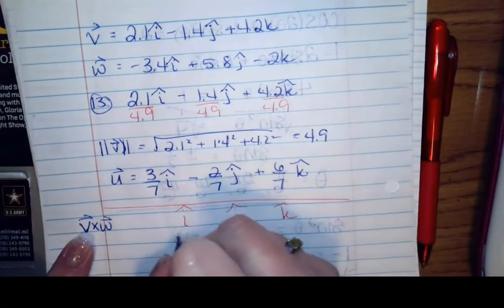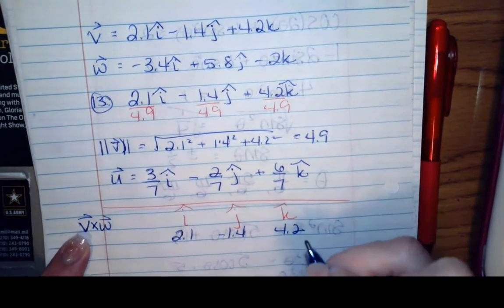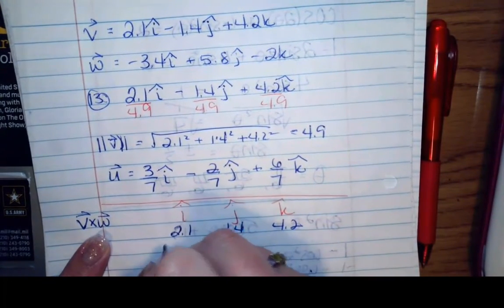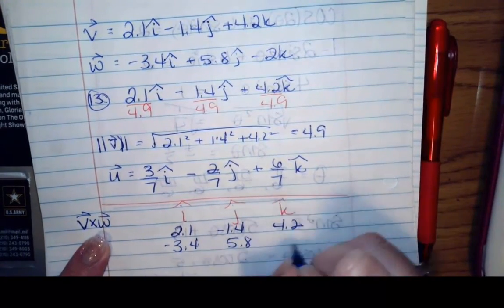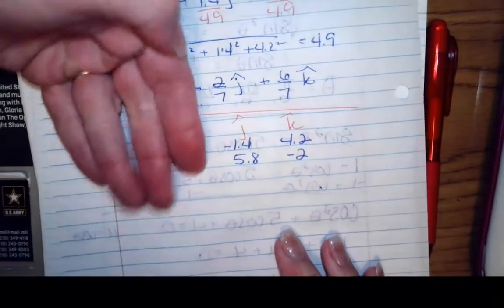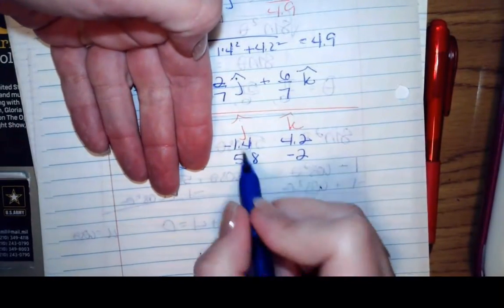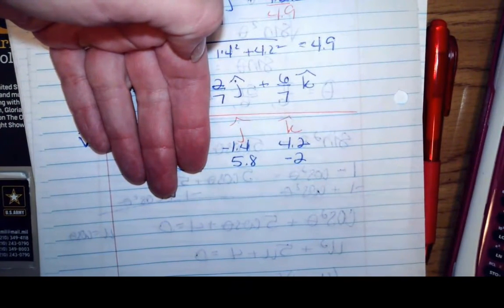So I've got a 2.1, a negative 1.4, and a 4.2. W is going to go second, so negative 3.4, 5.8, and negative 2. So I want to find the cross product. If I want i, cover it up. So I've got negative 1.4 times negative 2, and I'm doing this in the calculator, minus 5.8 times 4.2.